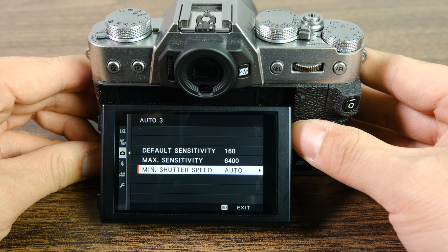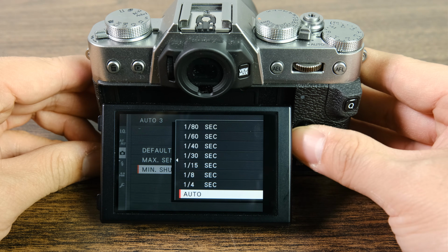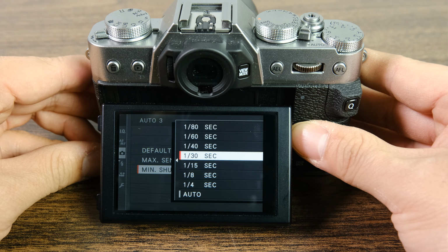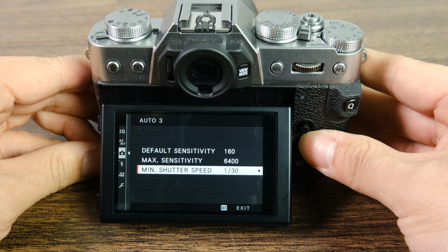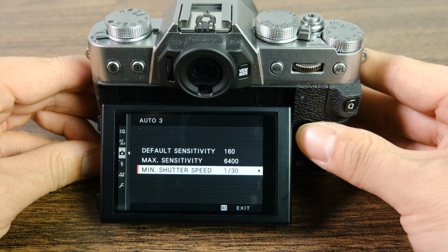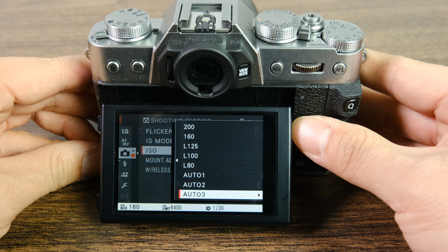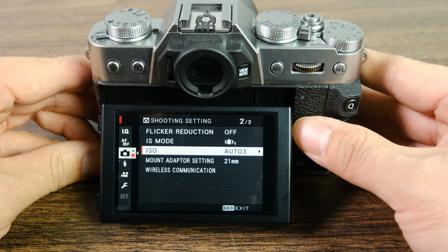Minimum shutter speed, a lot of people set this at auto. I personally prefer to have it set to 1/30th of a second. I feel like anything below that, you start getting pretty sketchy, especially with prime lenses. So I go ahead and just set it there.